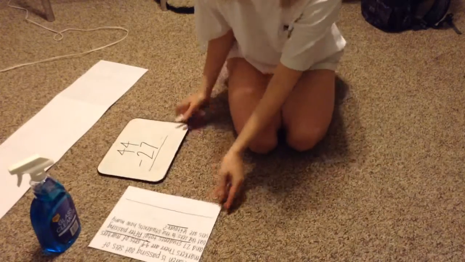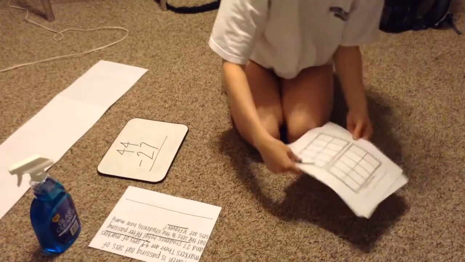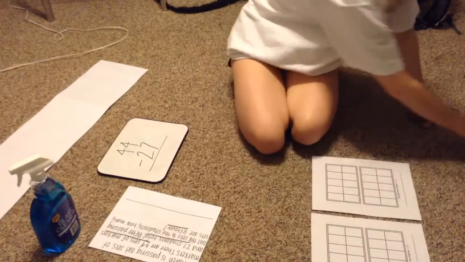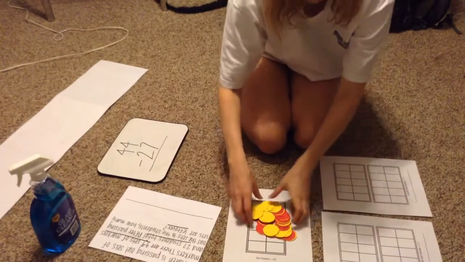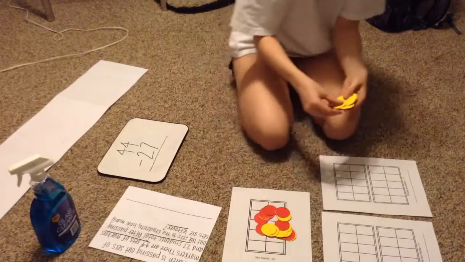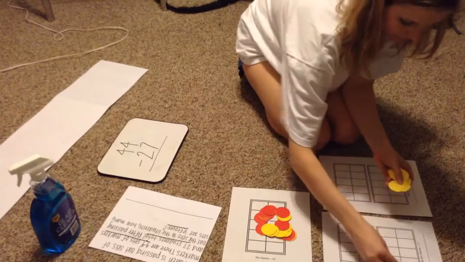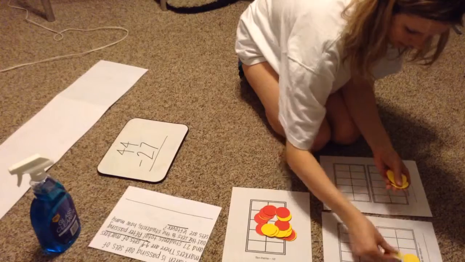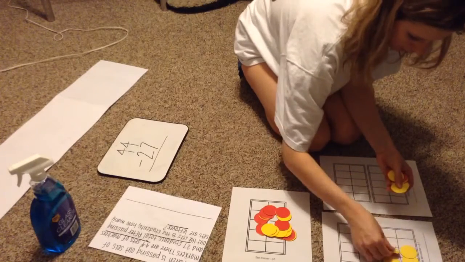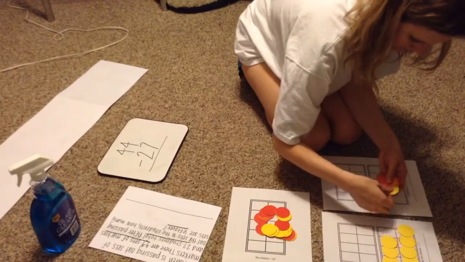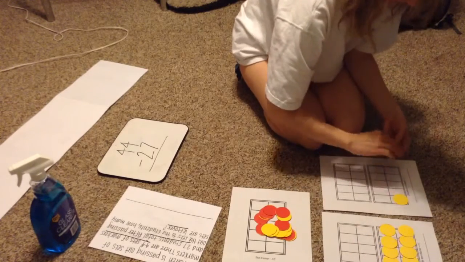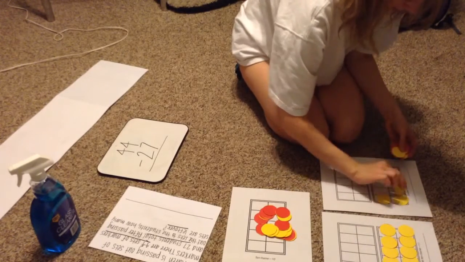So we're going to look at our 10 frames, and we're going to put out 44 of these to represent our 44 sets of markers. That's one 10. We're working on our second 10.